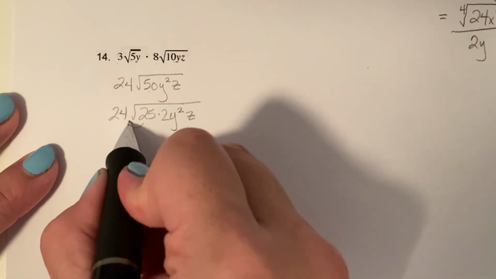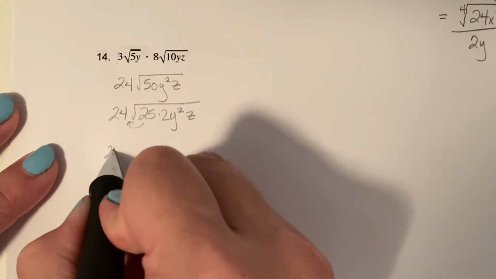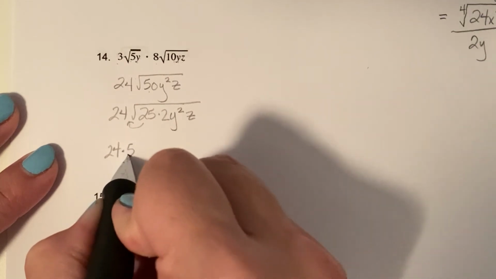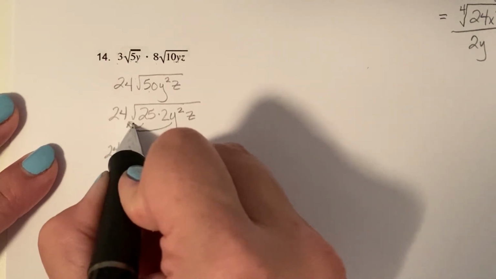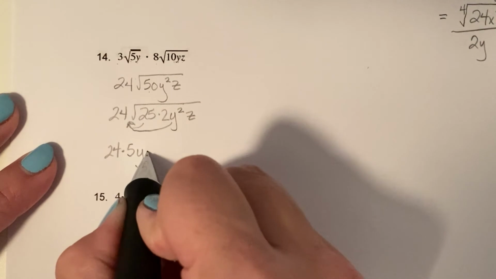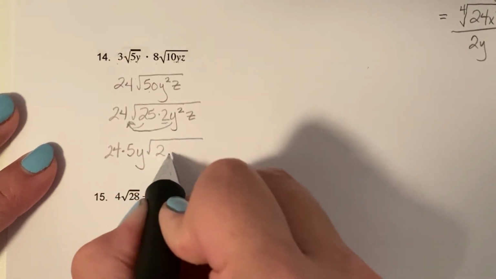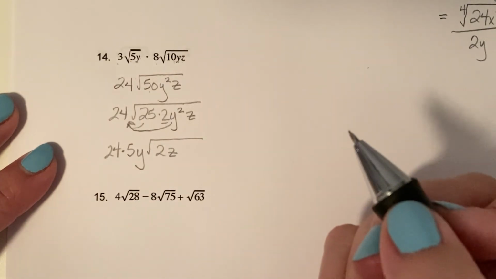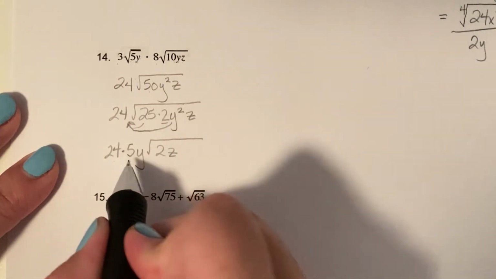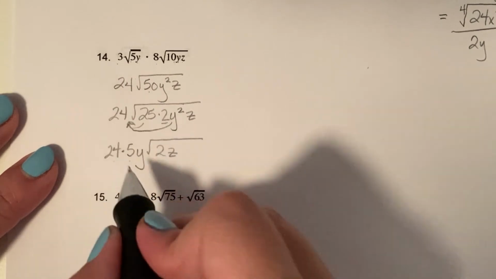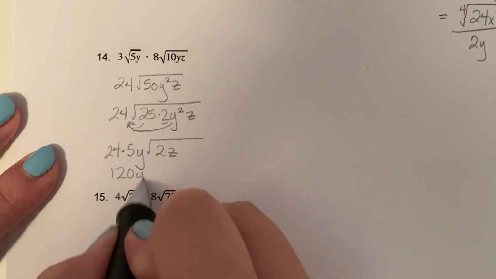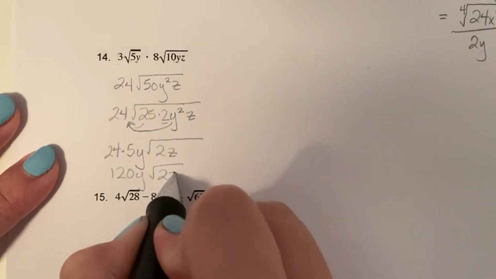Okay, so square root the 25, we get 24 times 5. Square root the y squared, y. And what's left? The 2 and the z. Okay, then we multiply these out. We get 120y square root 2z.